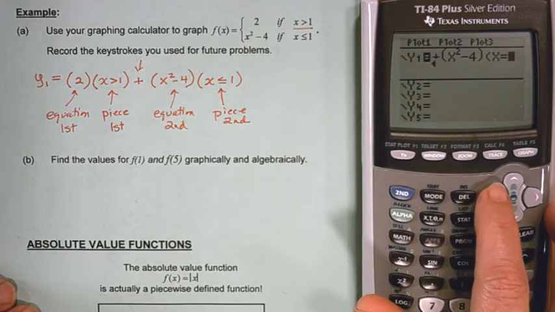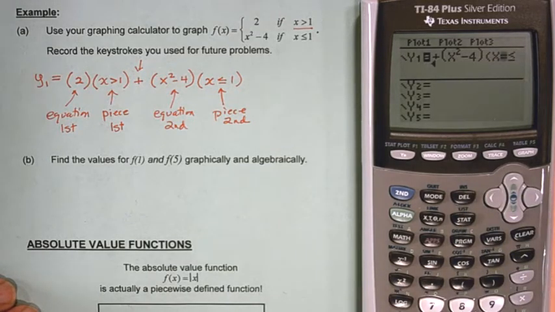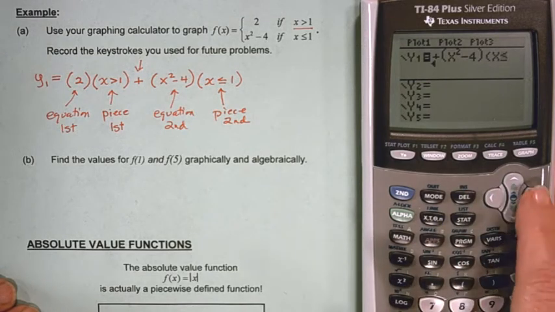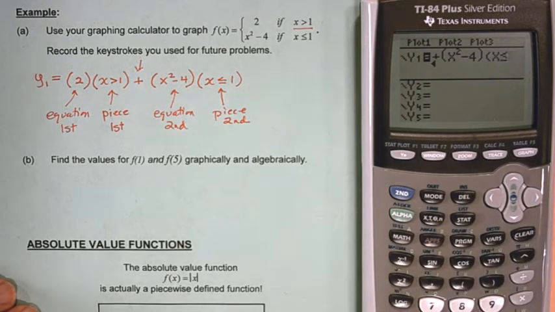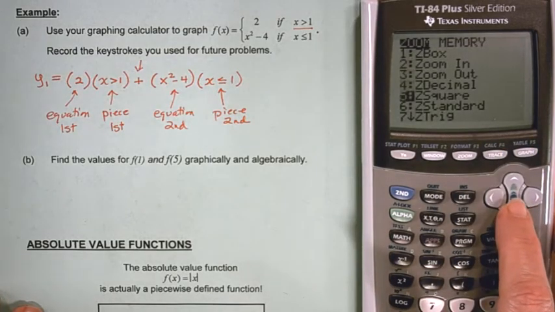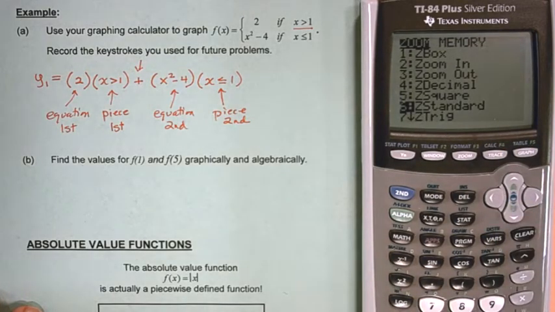I'm going to have to get rid of that equal. And then I'm going to put in a 1. And then I'm finished. All right, now let's set our window. I'm just going to use the Zoom Standard, see how it works, and hit enter.